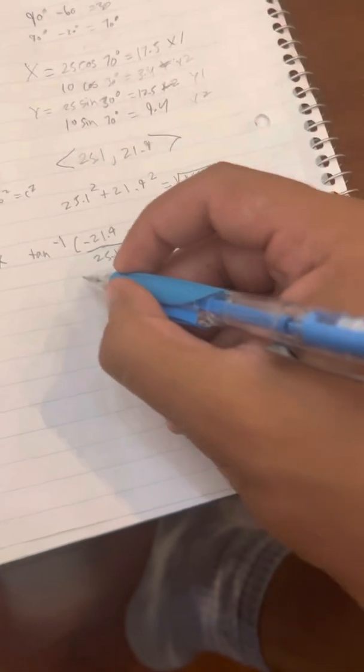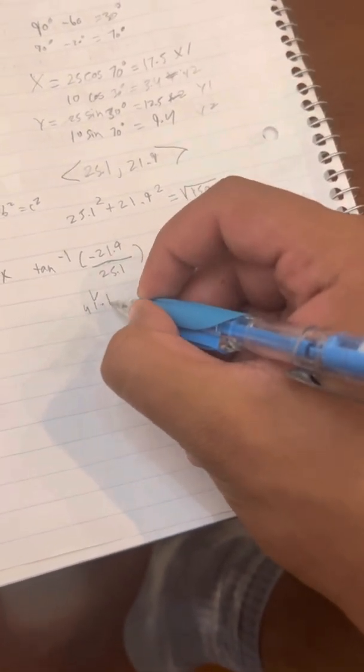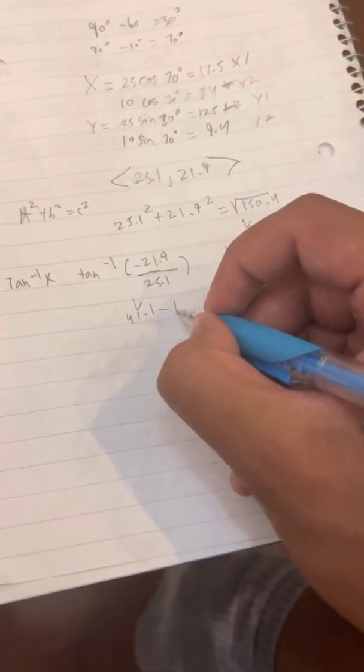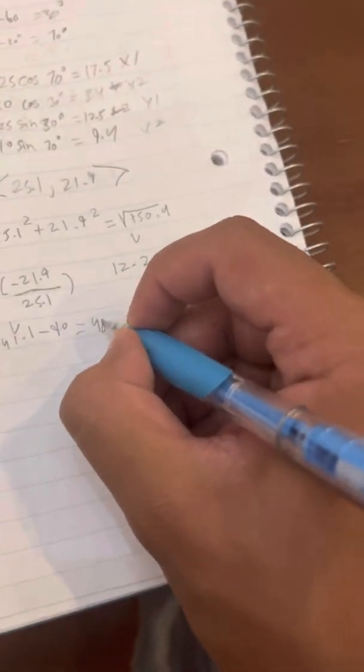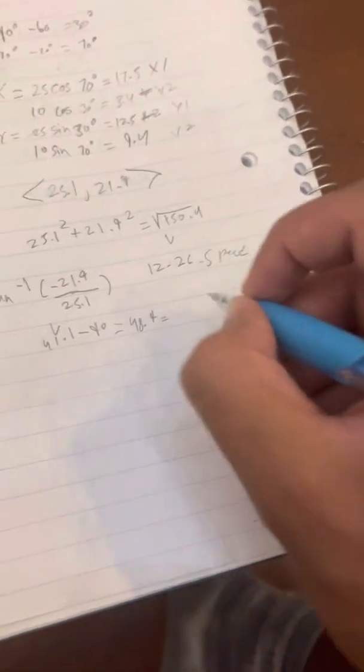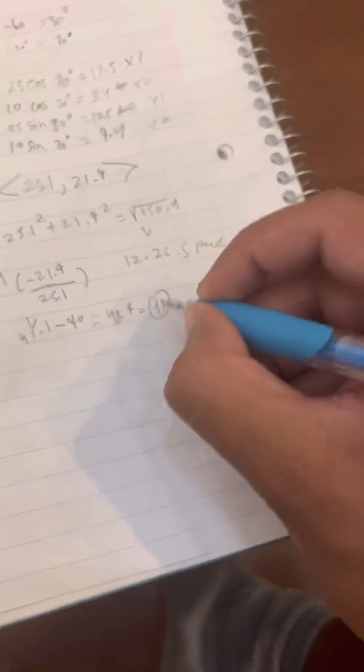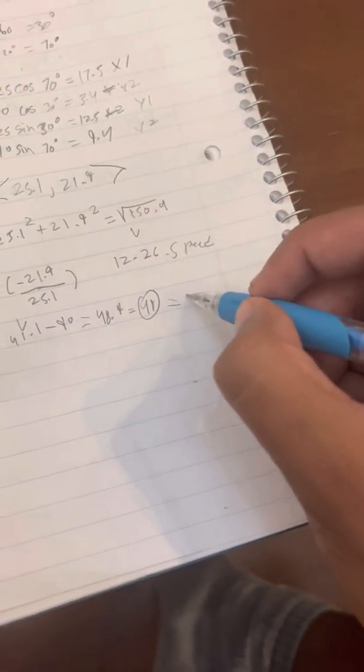After we solve that, we get 41.1, but we need to subtract it from 90 because that's the angle. Sorry, we have to, because it's a right triangle. After we get that, we get 48.9, which rounds off to 49, which is our new angle.